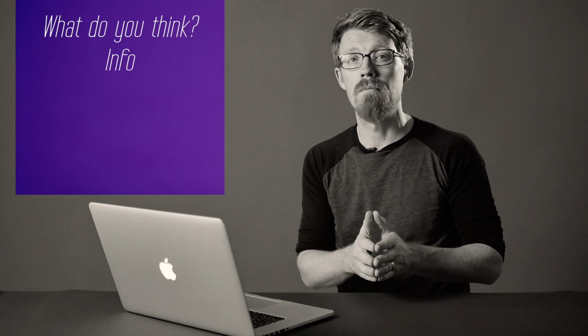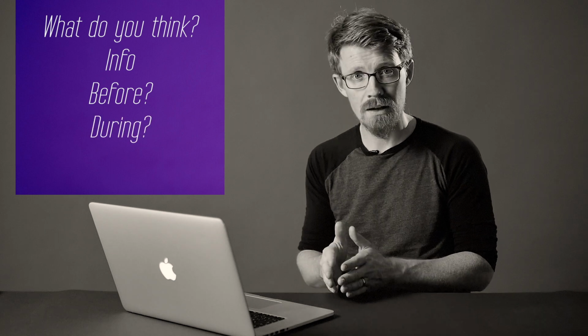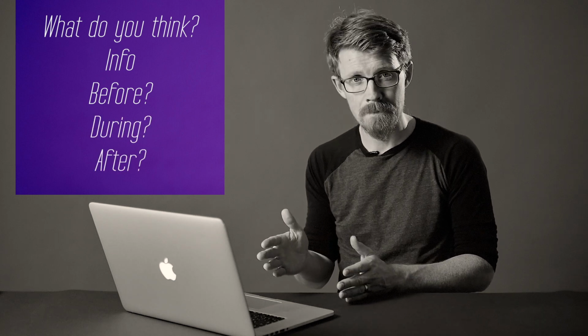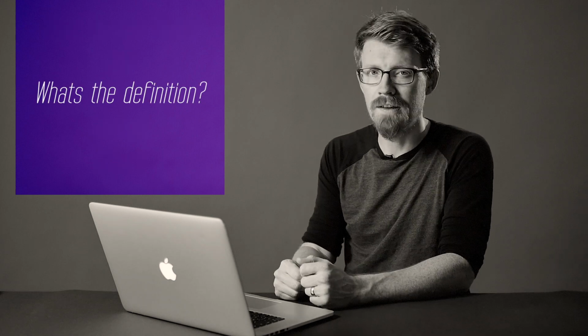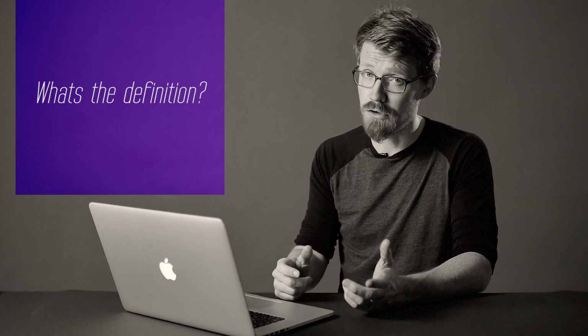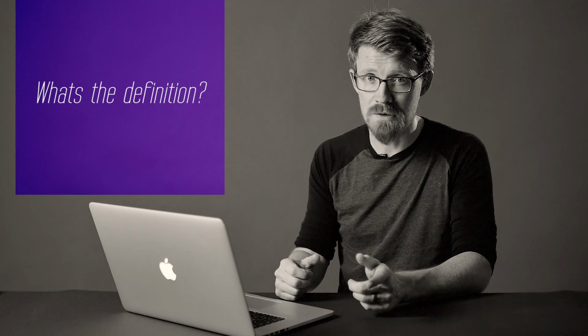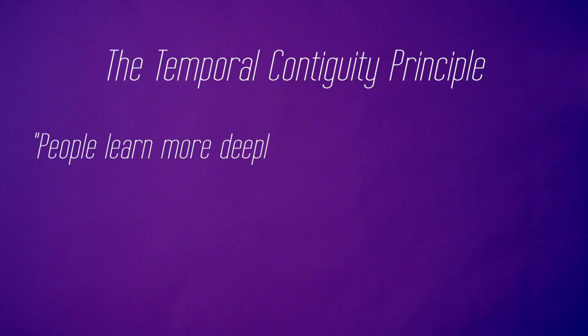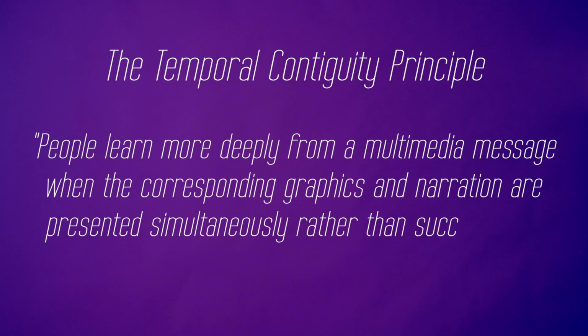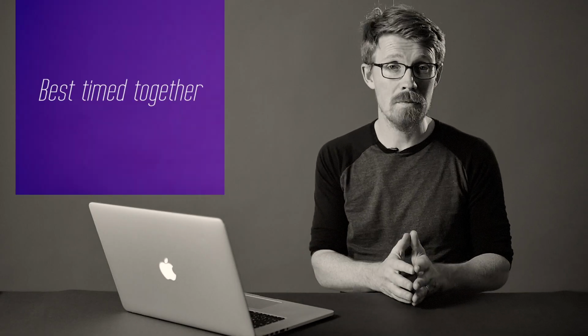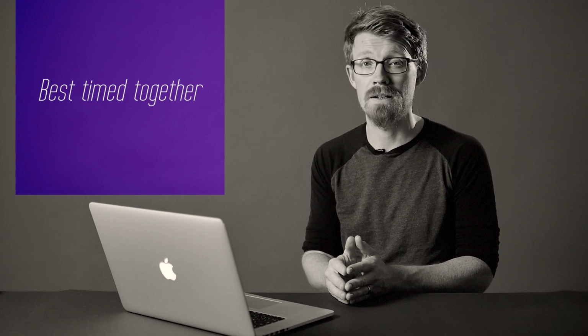So, having watched that quick example, I'll ask again, do you think that information is best given before the animation, during it, or after it's been played? Well, if we take a closer look at the temporal contiguity definition, this will probably give us the answer. This principle is defined as: people learn more deeply from a multimedia message when the corresponding graphics and narration are presented simultaneously rather than successively. So there you have it. It's best to time them together rather than have them separate.